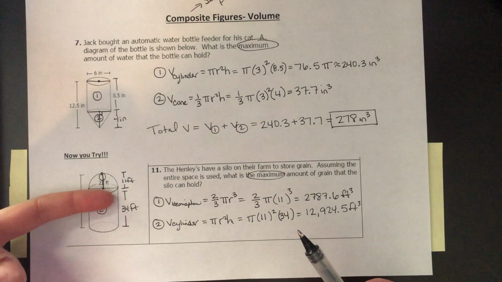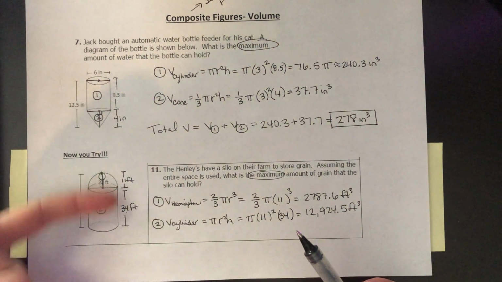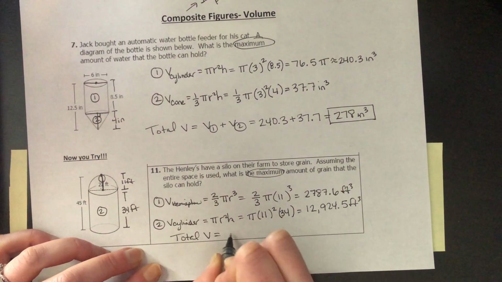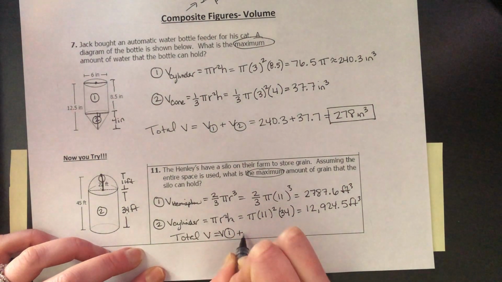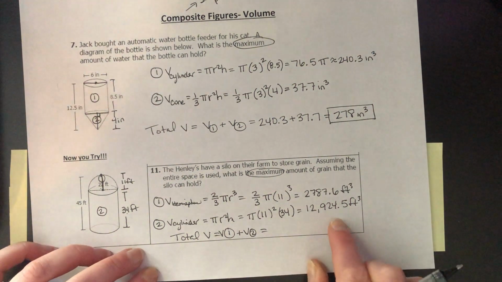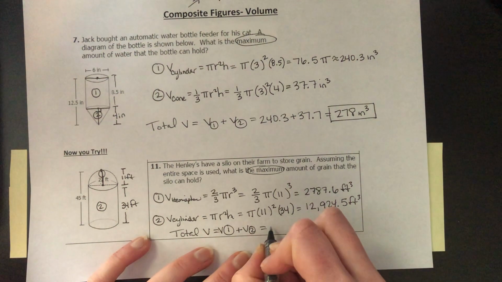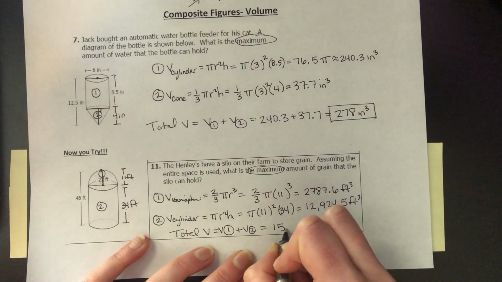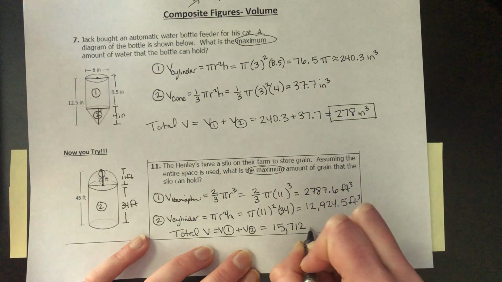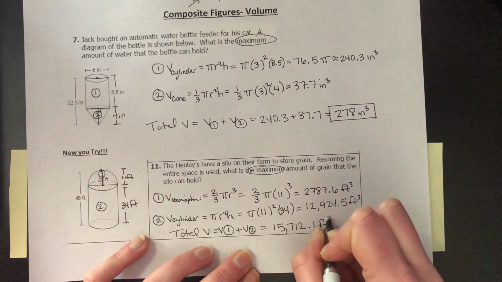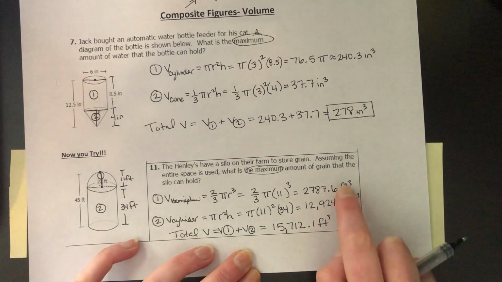It's not just filling up in the cylinder, but also the hemisphere. So we need to add them together. So the total volume, we add both of the volumes together. So if I add these two numbers together, plus 2787.6, we get 15,712.1 feet cubed. Now notice how I rounded in these two parts.